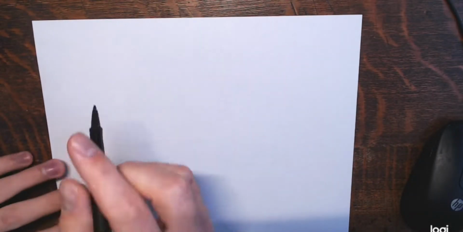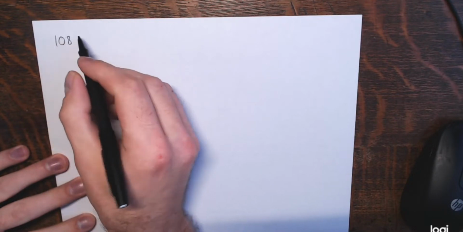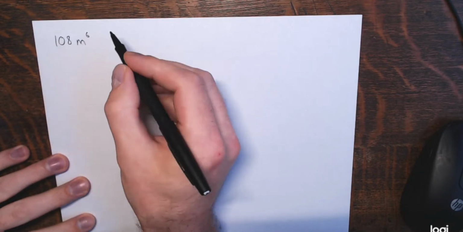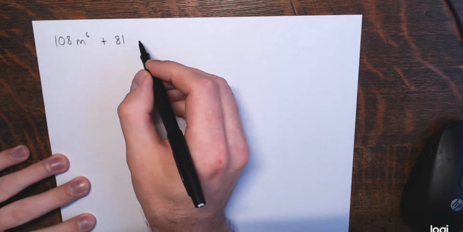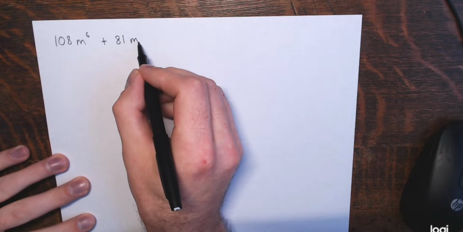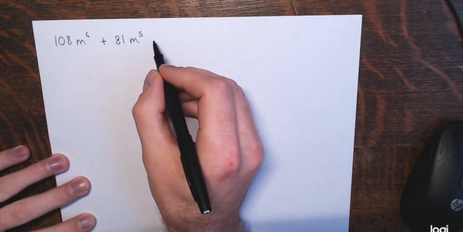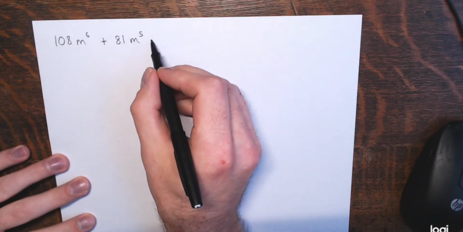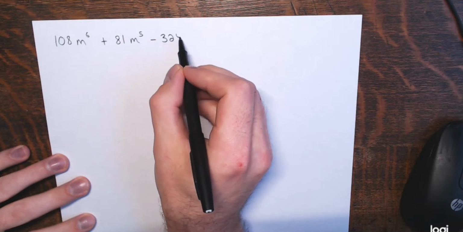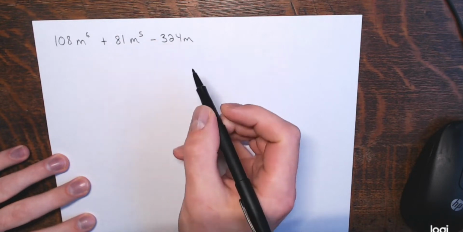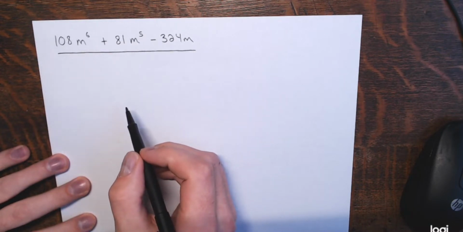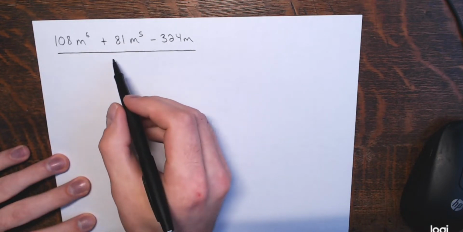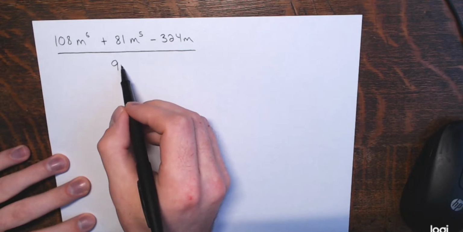So the numerator is 108m to the sixth, that's the first term, plus 81m to the fifth, there's the second term, and then plus negative 324m. That negative 324m is the third term of the numerator, of the dividend. And the divisor, or the denominator, is a monomial, 9m to the fourth.